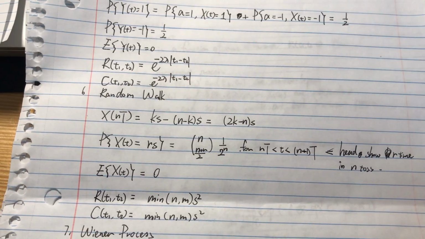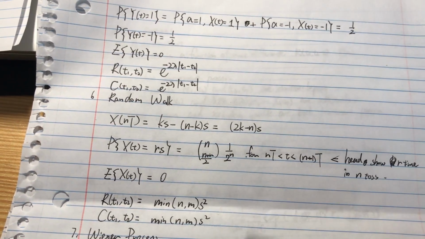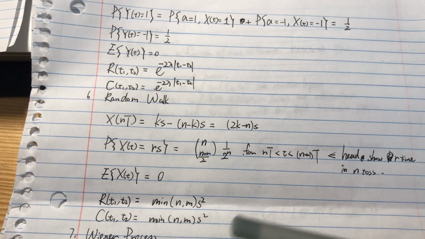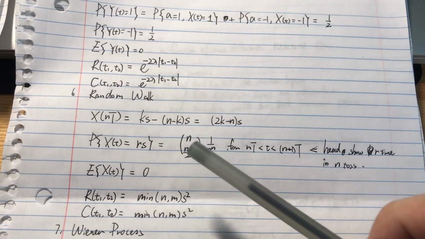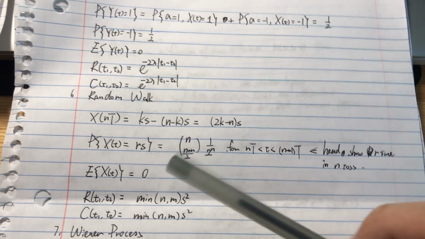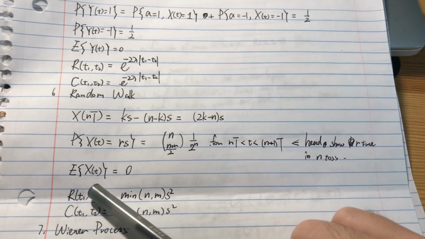Actually we usually use 1 and minus 1 to denote head and tail. This time we use s and minus s, so it's a random variable.